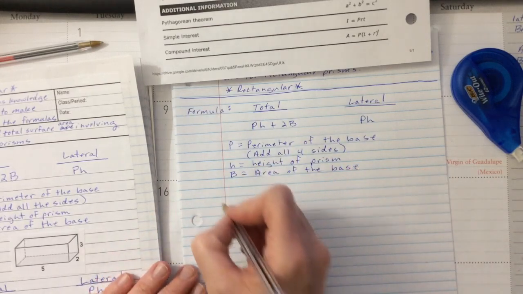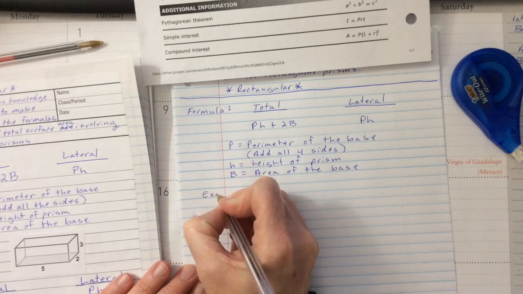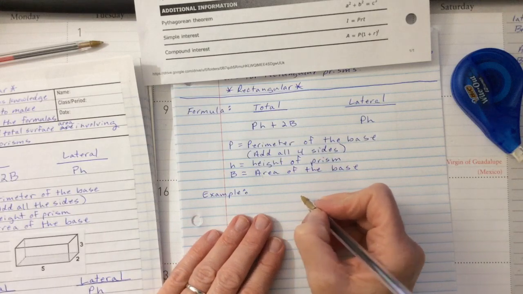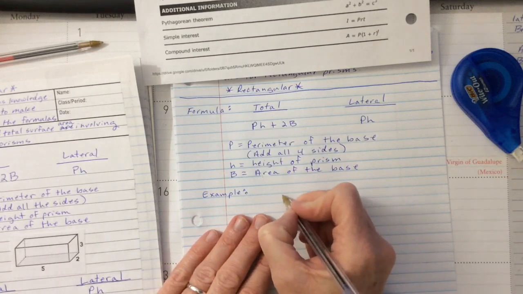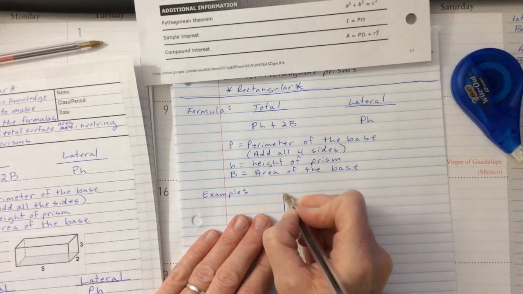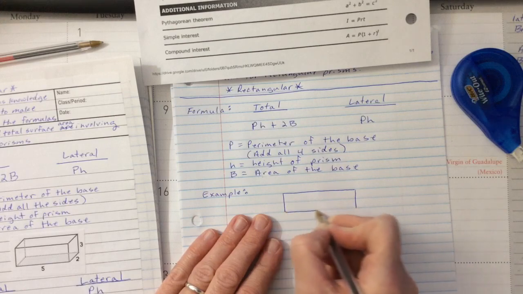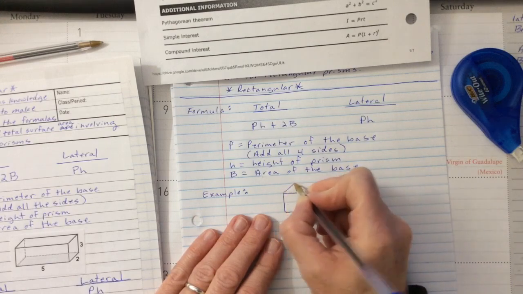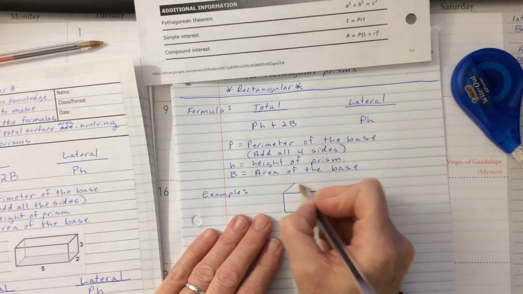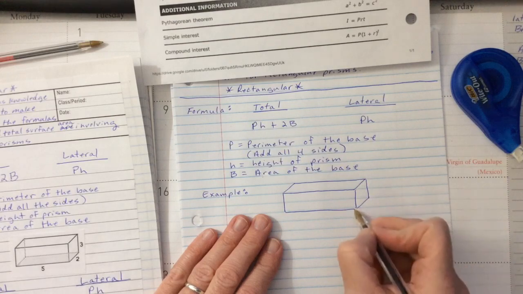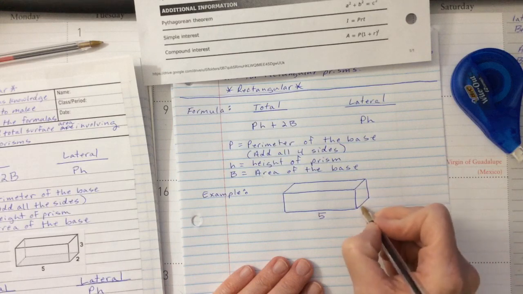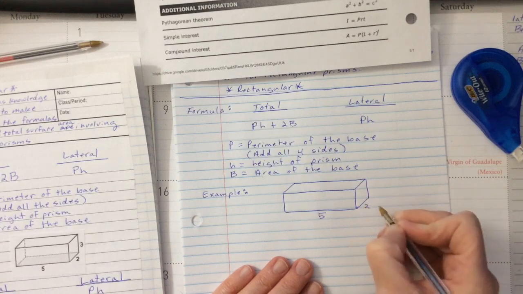So let's take an example. Let's say you have a rectangular prism, and I'm going to do my best to draw one. And let's say we know that this side is 5. This here is 2.